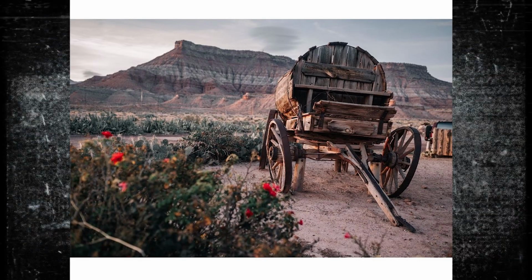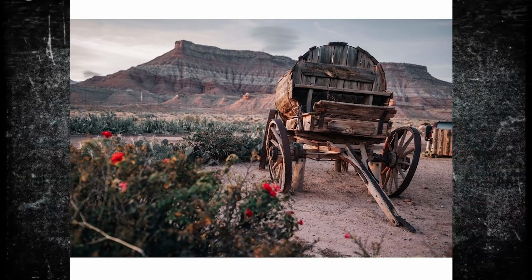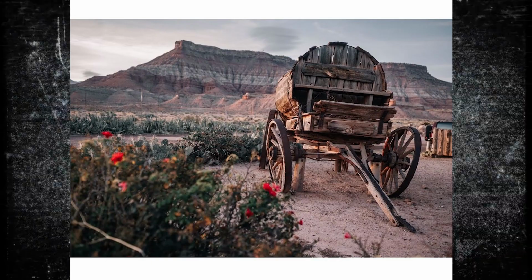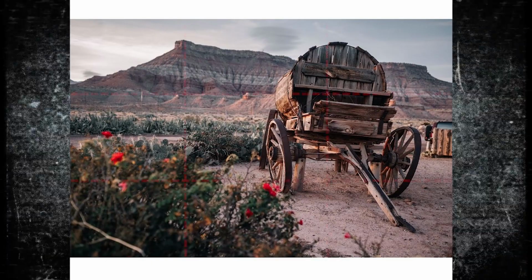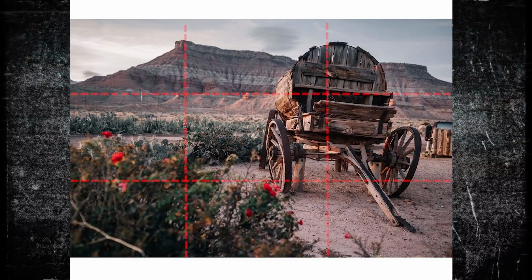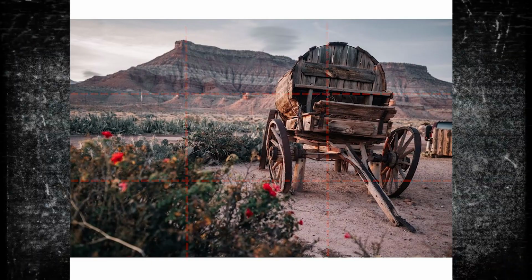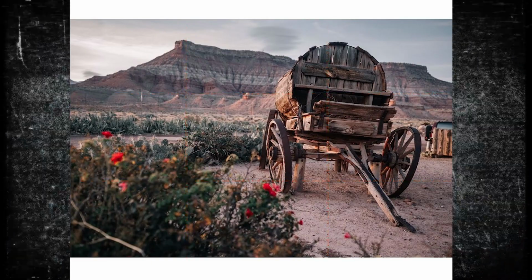Now I'm going to show you the first picture right now. This is a picture of a friend of mine who lives in Houston, Texas. It's Juan Mendez, great photographer. If you can see in this picture right here, we have the carriage on the right side, and then you can see the peak of the mountain on the left side. He purposely framed that picture with the carriage on the right side.